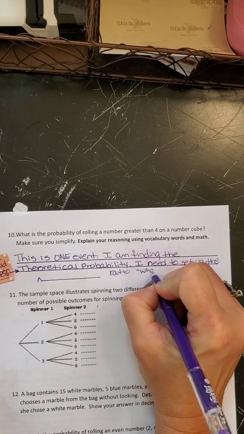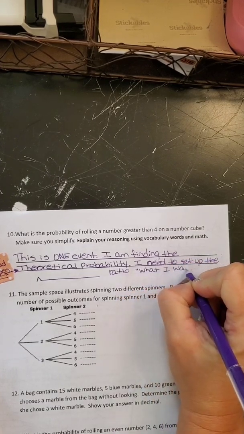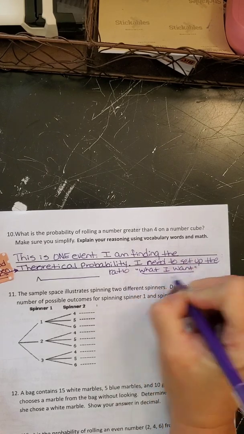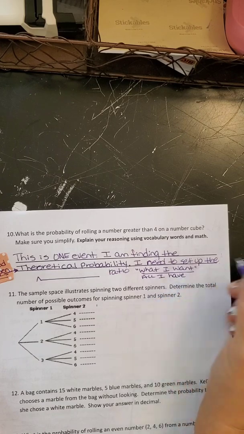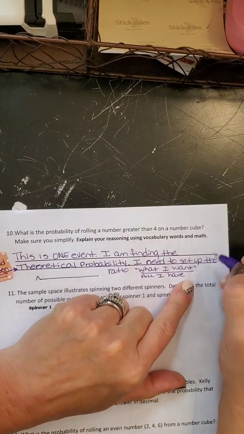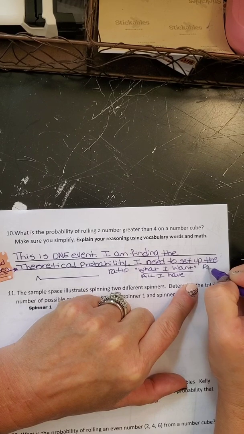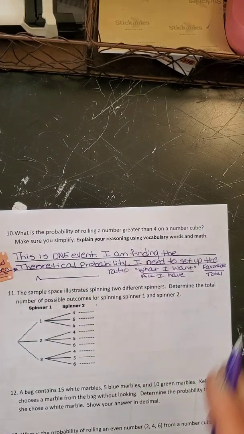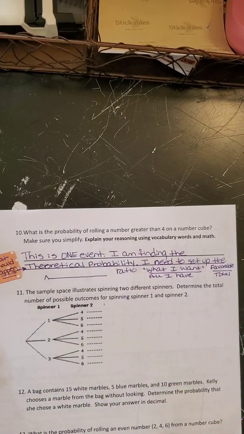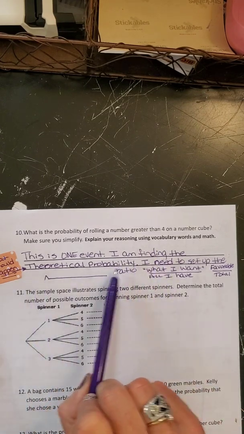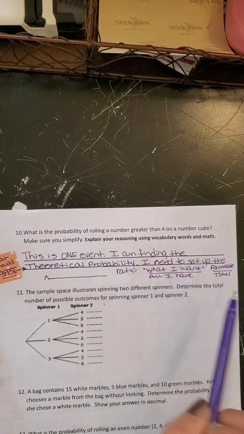What I want over all I have. Now, we also need to keep in mind that this is favorable over total. Okay? Now, how you word this on your test is fine, but I'm giving you a good bit of information to put in there. I'm finding the theoretical probability. I need to set up the ratio, what I want over all I have.